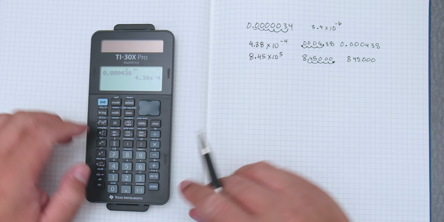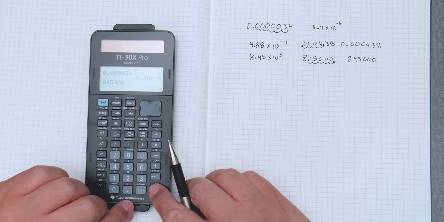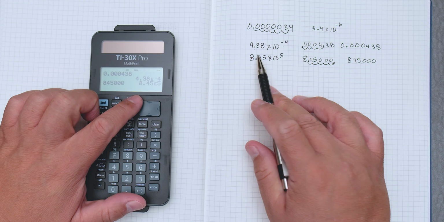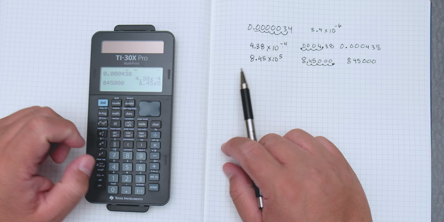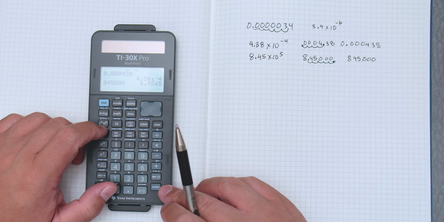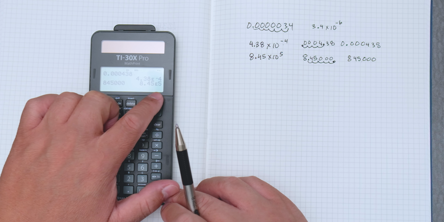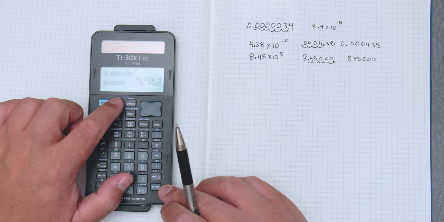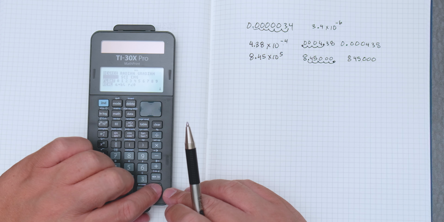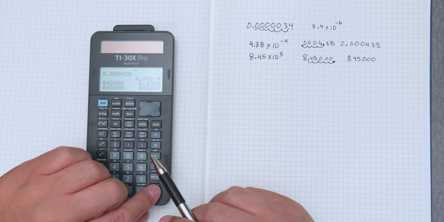If you take that value, 845,000, and enter, it gives you 8.45 times 10 to the 5. Can you go from scientific notation back to a number? You can, but you're going to have to change the mode. So if I want 8.45 times 10 to the 5 to be a number, you can go back to the mode, put it to normal, quit, and press enter, and it does change it for you.